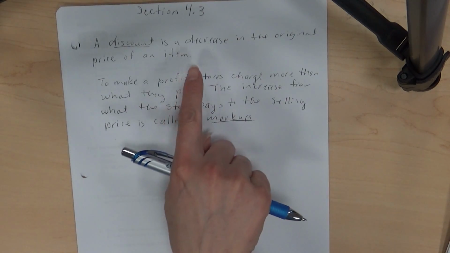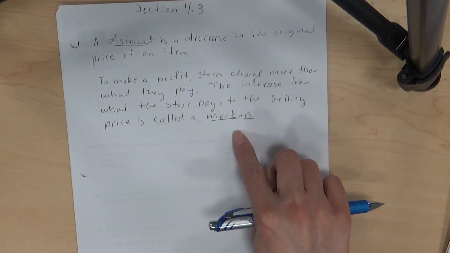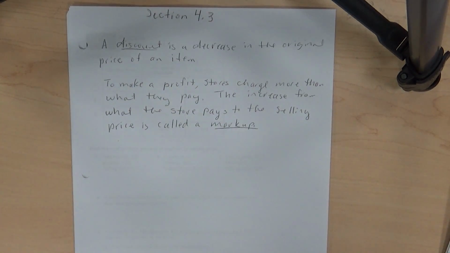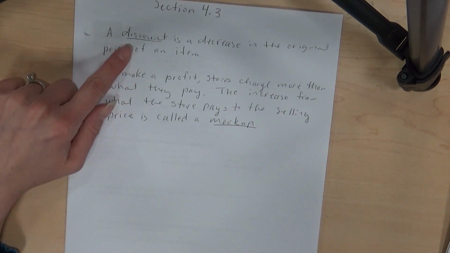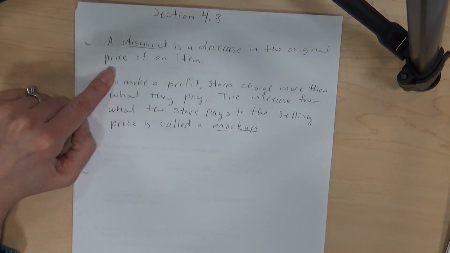A discount is a decrease. So this is your notes packet, section 4.3. Make sure that you're there. It's immediately after the section 4.2 practice A. If your notes are still in the correct order, it should be easy for you to find it. So a discount is a decrease in the original price of an item.